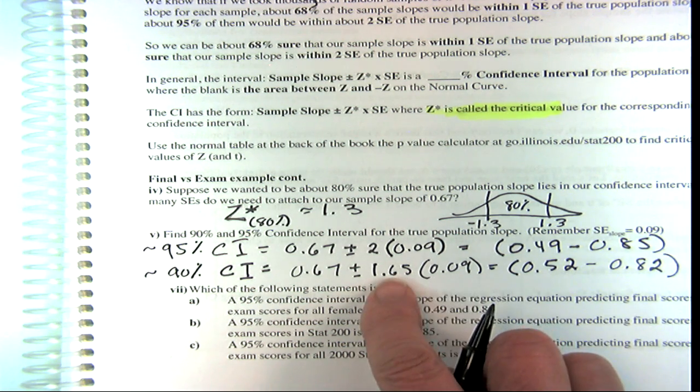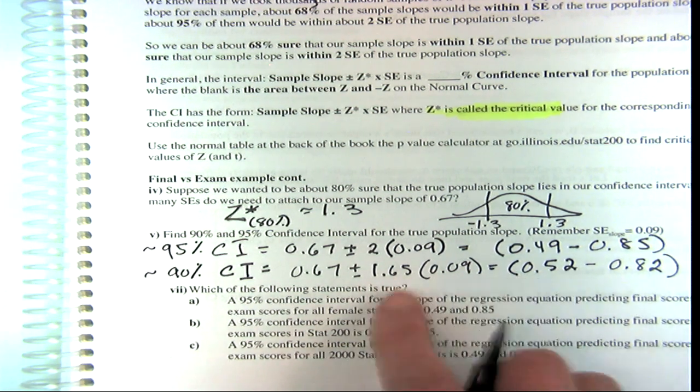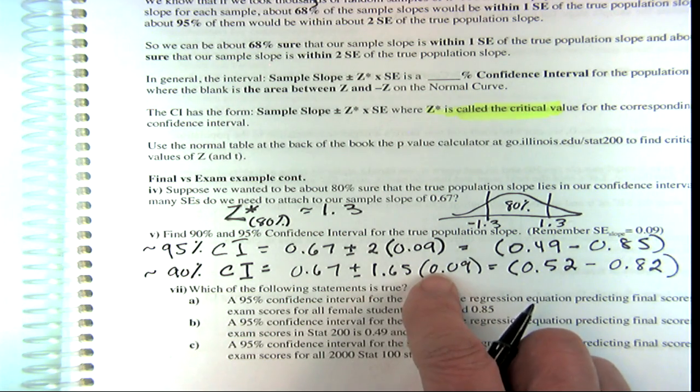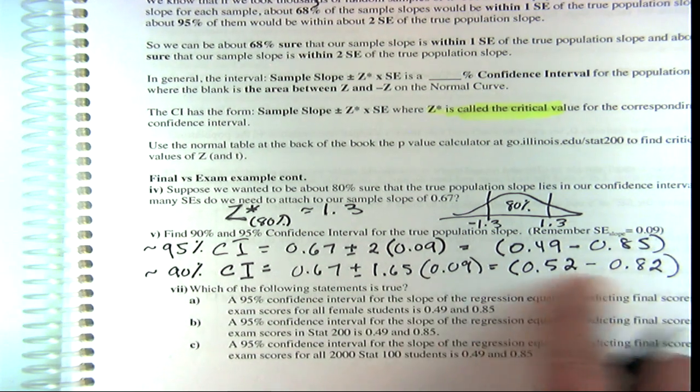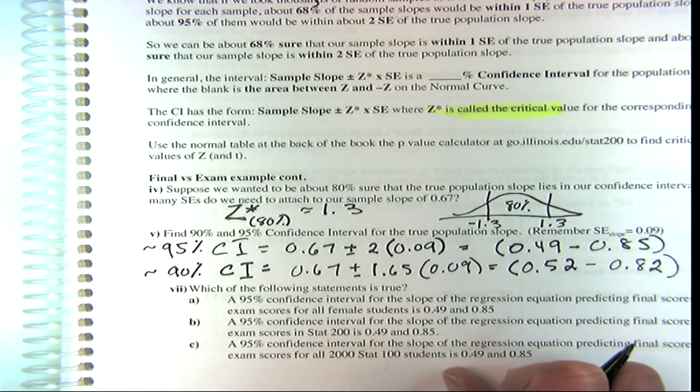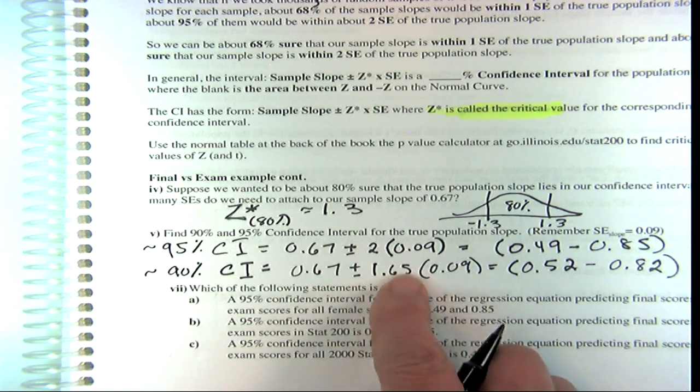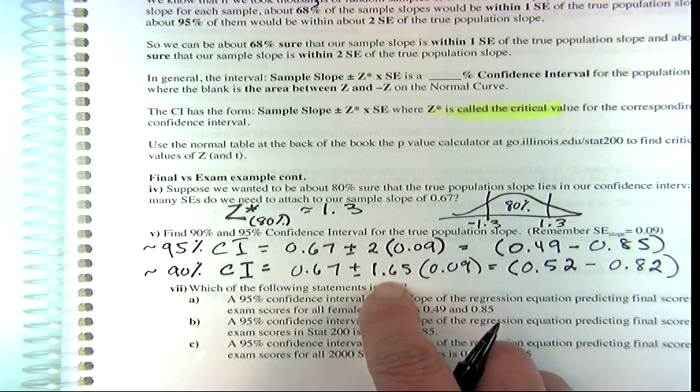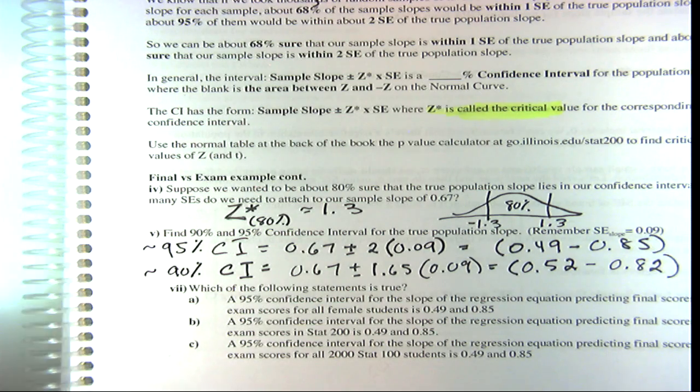Boy, that was confusing. It's narrower. If you wanted to zoom in really close, you could, but you couldn't be as sure for the same sample size. So that's a narrower confidence interval because the z-score is smaller. Okay, any questions on that?